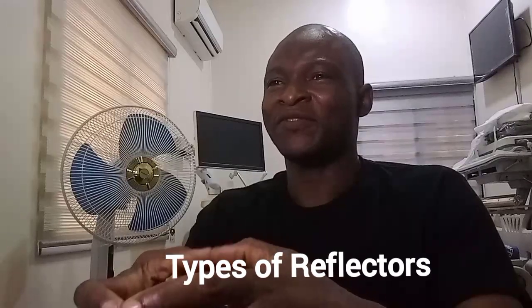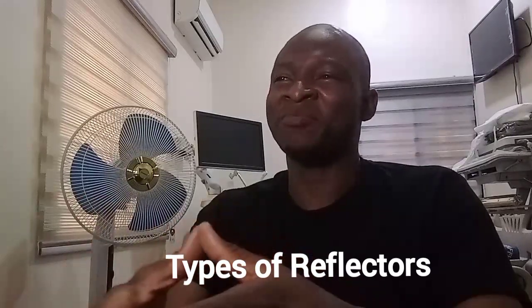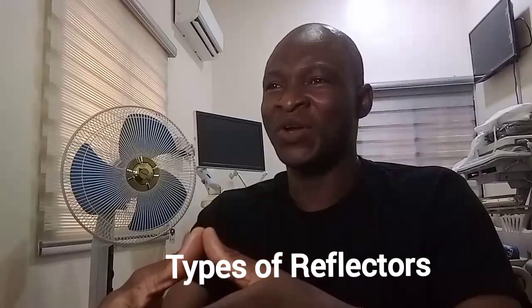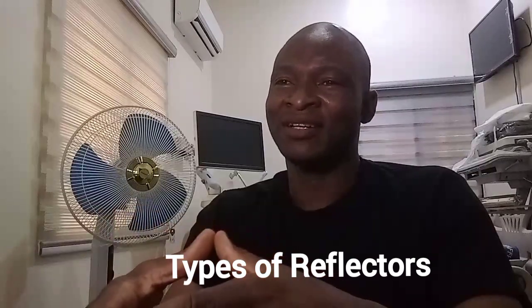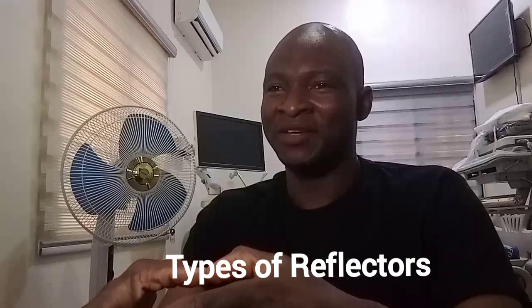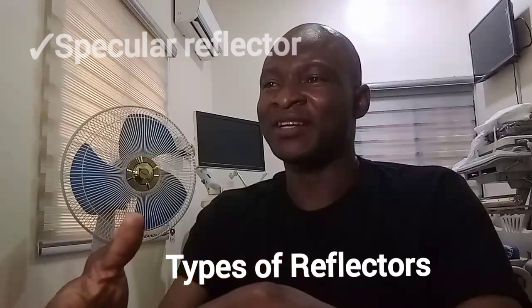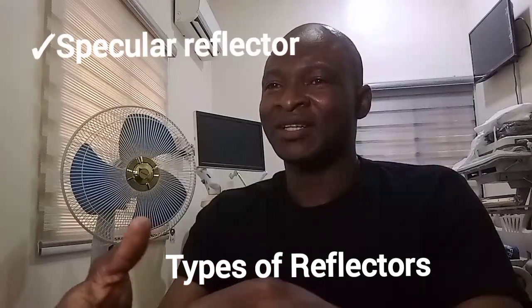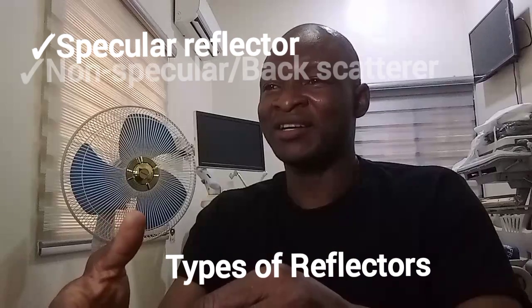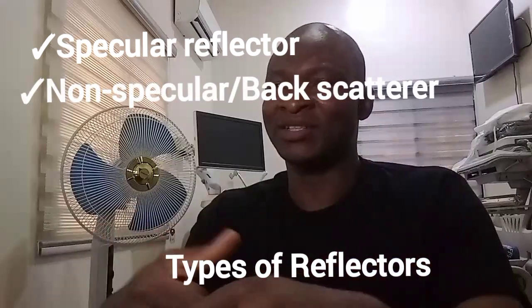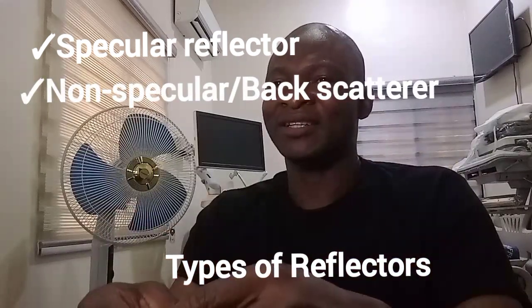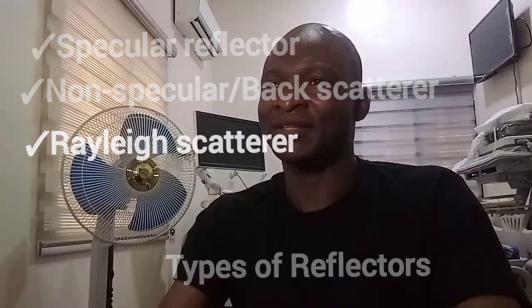There are types of reflectors, and reflectors can be classified based on the size of the reflector relative to the wavelength of the sound wave. There is the specular reflector, there is the non-specular reflector, or what you call backscatterer, and there is the Rayleigh scatterer. Let's take the first one, specular reflections.